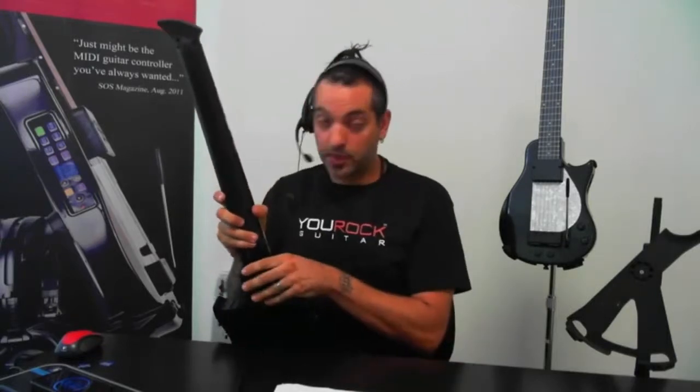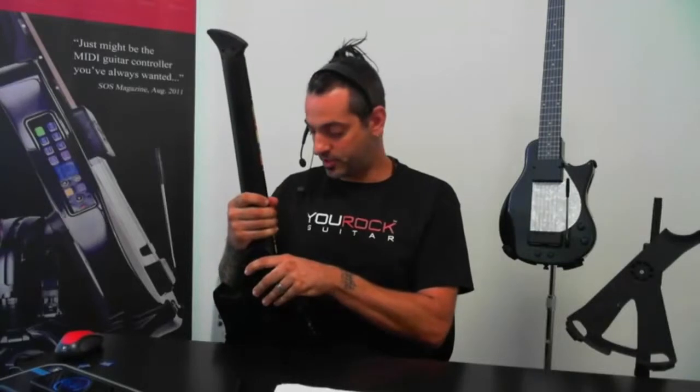I have even plugged mine into my car stereo and jammed through my car stereo during Carmageddon, 405 stop traffic. So I don't recommend playing and driving, but if you're stopped, go for it. All right, so that's a little overview of the UROC Guitar Gen 2.